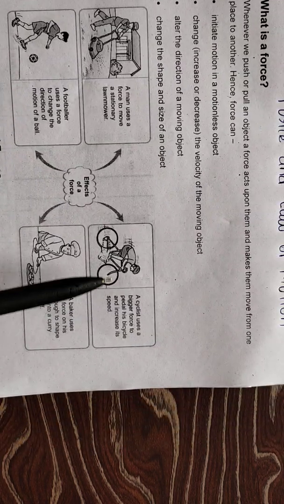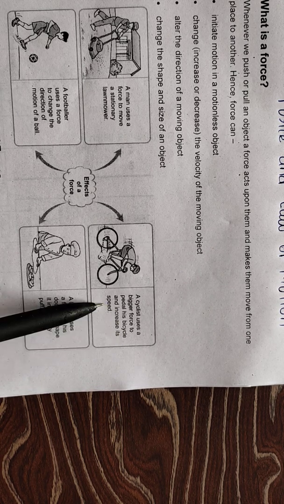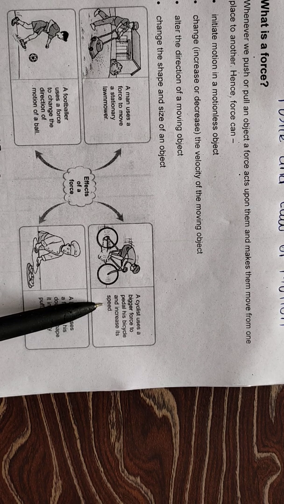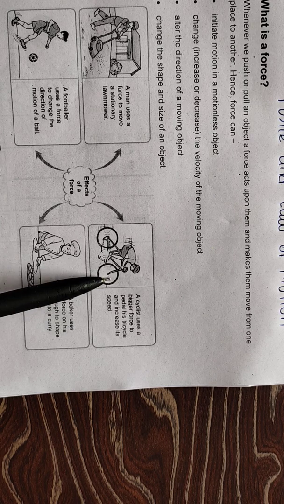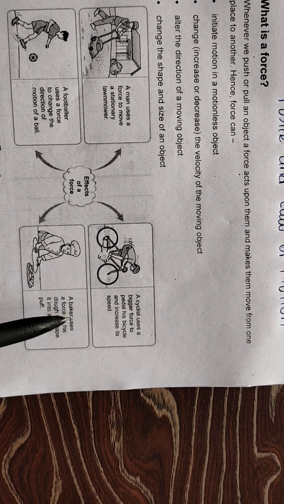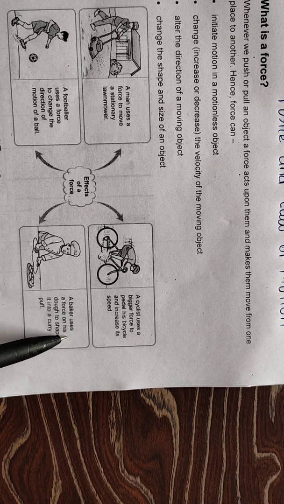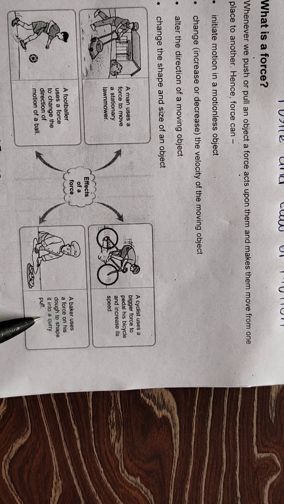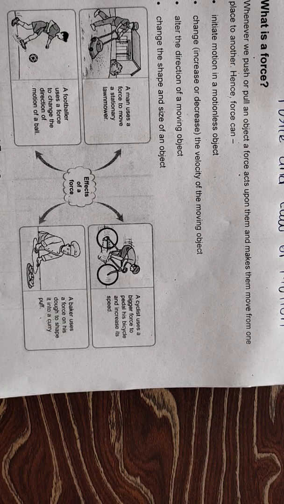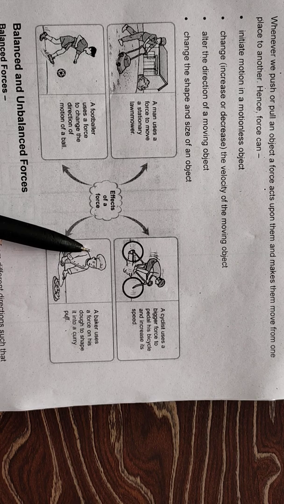Then here you can see a cyclist uses a bigger force to pedal his bicycle and increase its speed. If the speed is increasing, then velocity is also changing. So by applying more force onto the pedal, the speed of the cycle increases. And you can change the shape and size of an object by applying force. A baker uses force on his dough to shape it into a curry puff, right? In this way, force can change the shape and size of any object. So these are 4 examples of the effects of forces.